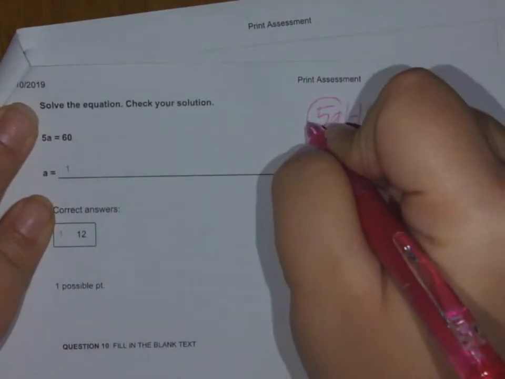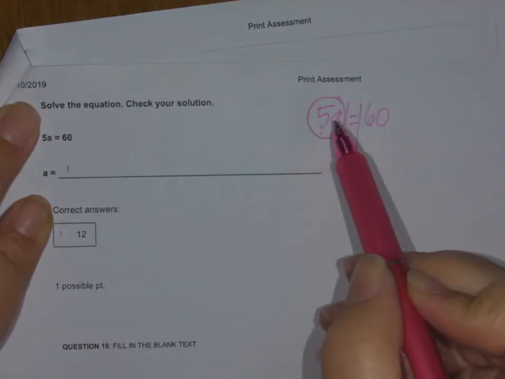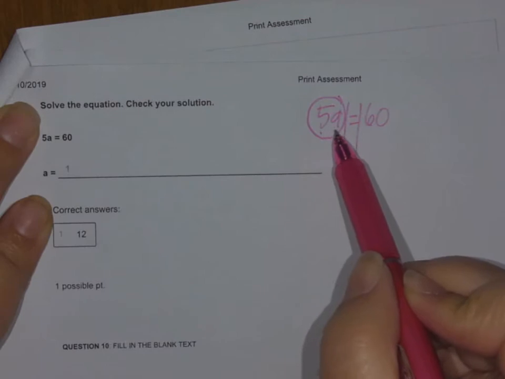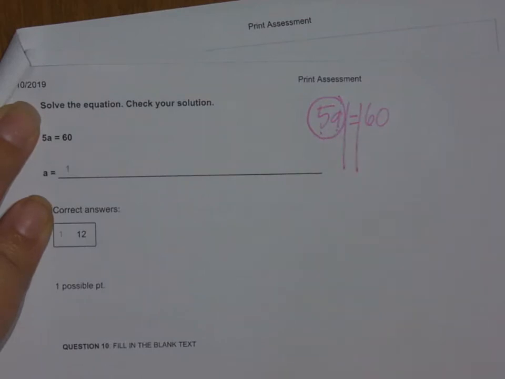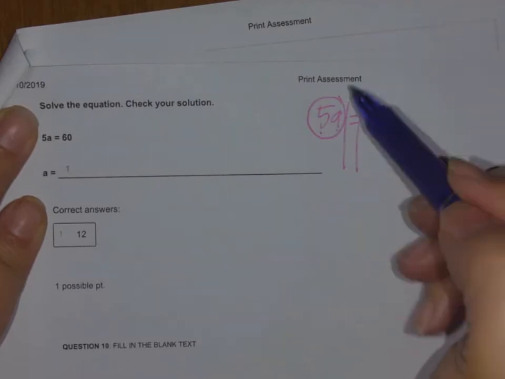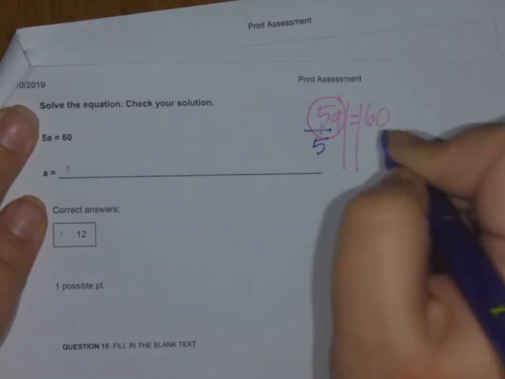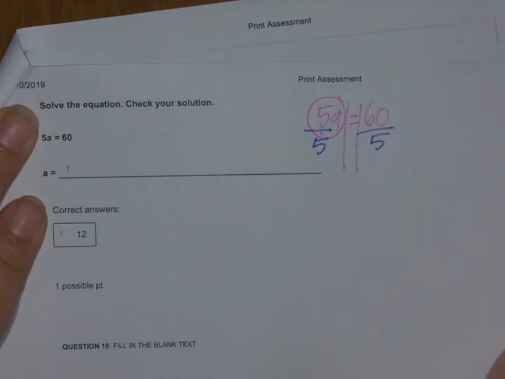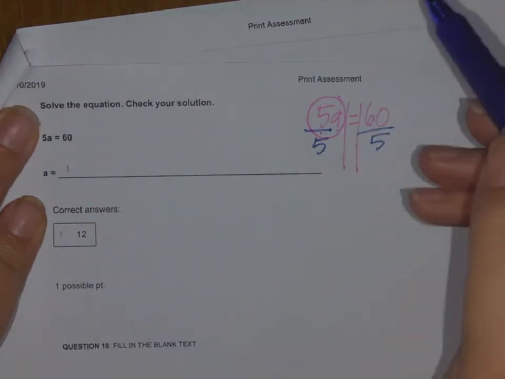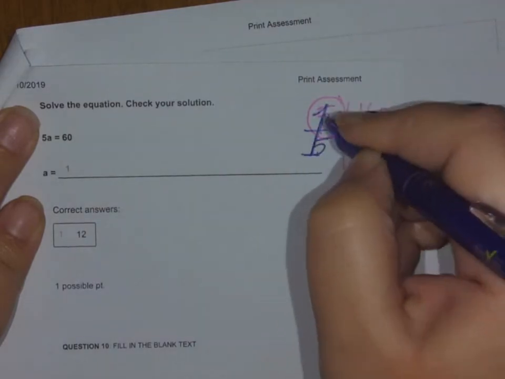Second, you're going to circle the variable and anything attached. Now this time we do have a number attached. And remember, when they're attached like this, they are multiplying each other. So step number 3, do the opposite operation, the inverse. The opposite of multiplying is division. Whatever I do to one side, I must do to the other. And when I have 5 divided by 5, that's going to become 1.